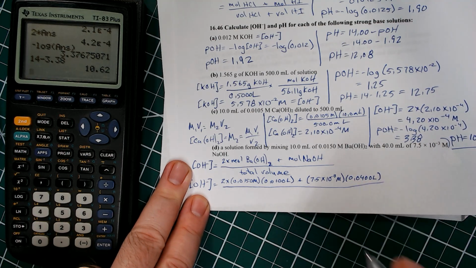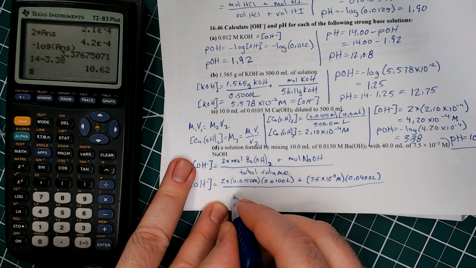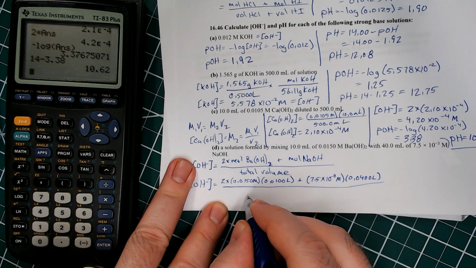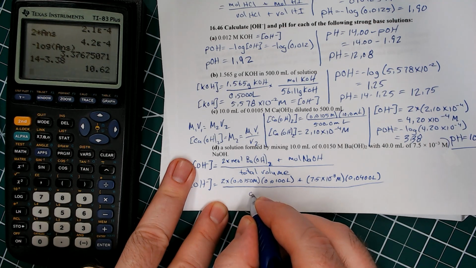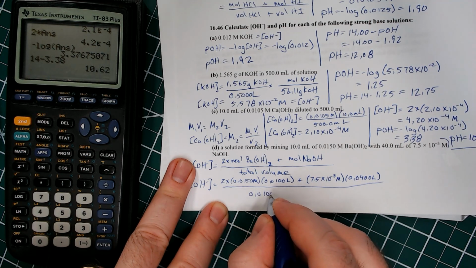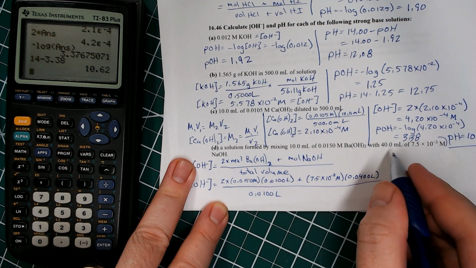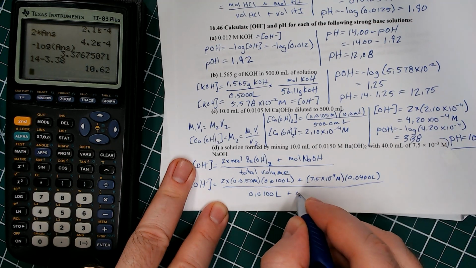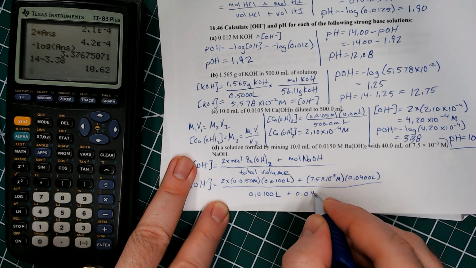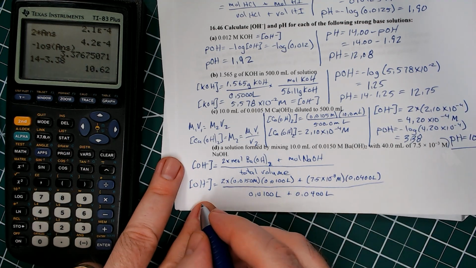And then we'll divide by that total volume, and the total volume is going to be 0.0100 liters. That's the 10 milliliters, and then we've got 40 milliliters, so 0.0400 liters.